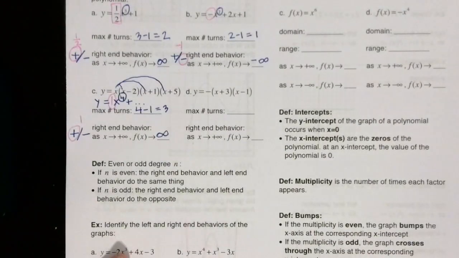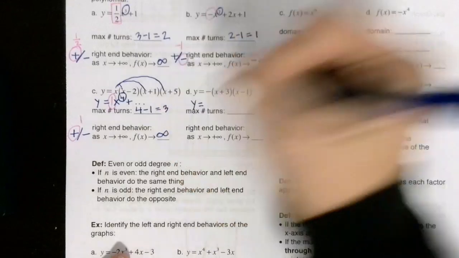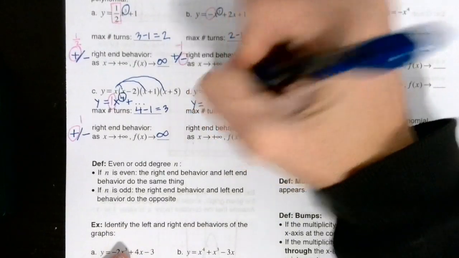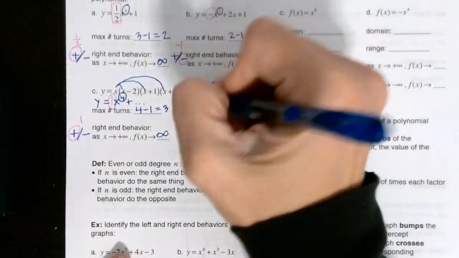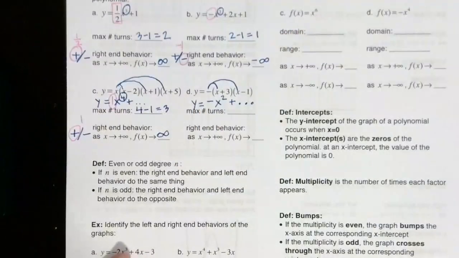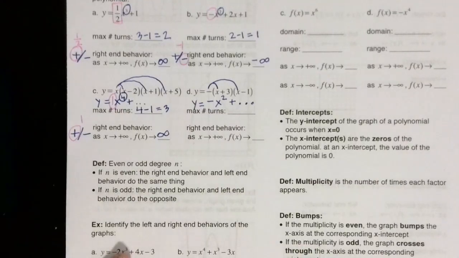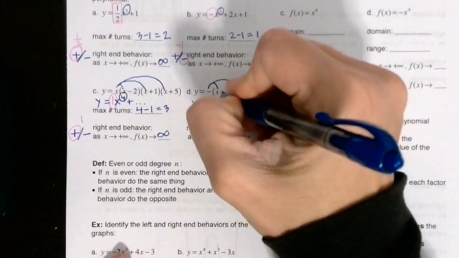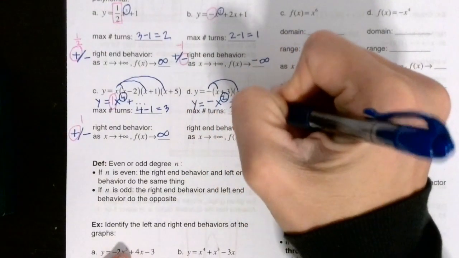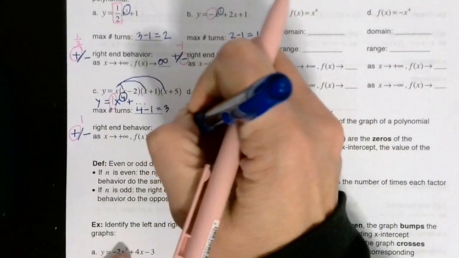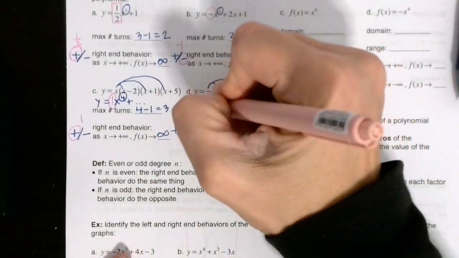Now this one right here, we need to write it in expanded form rather than in factored form. So we're going to take the negative and multiply it by x and another x. So that's negative x squared. And we know that there's a whole bunch of other stuff after this, but again, we don't need to concern ourselves with it right now because we only need that first term. So max number of turns is 2 minus 1. So that one's going to be another parabola opening down because it's negative. So right-end behavior, we're going to see that that's a negative 1.